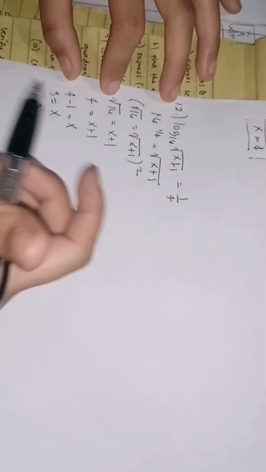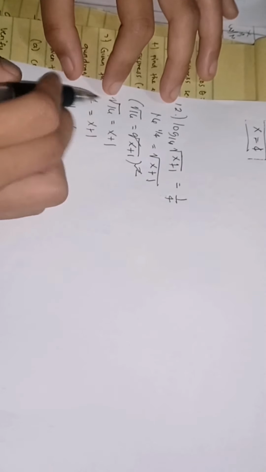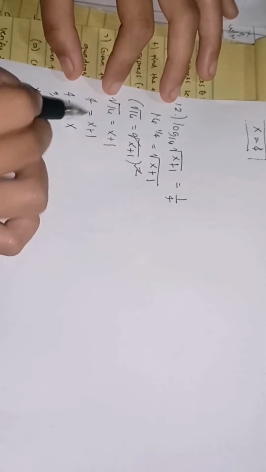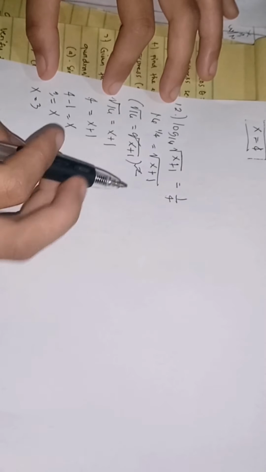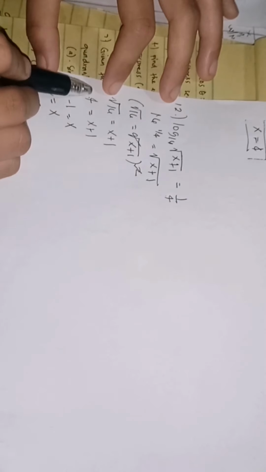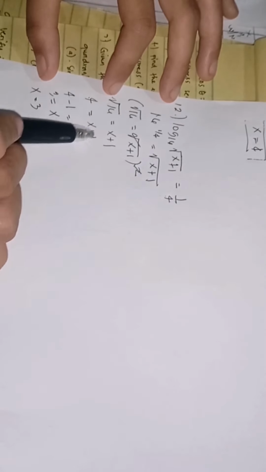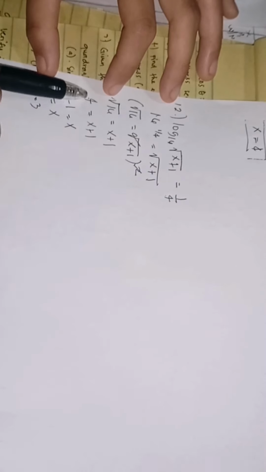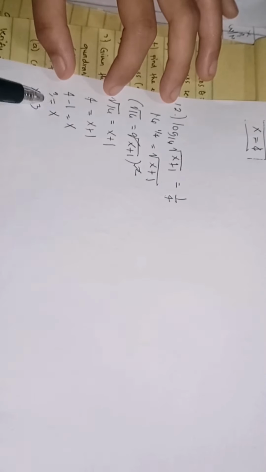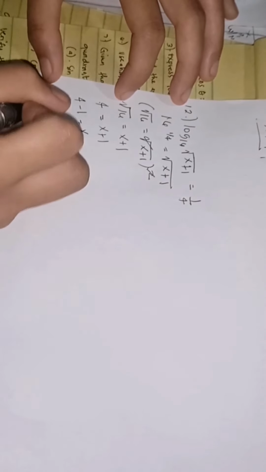So the square root and the square cancel. Then 16 to the 1/4 is 2 equals, so copy x plus 1, and then combine the like terms, the constant and the constant there. So transpose, which becomes negative 1. So 2 minus 1 is 1, equals x. So x is equal to 1. So that's it.